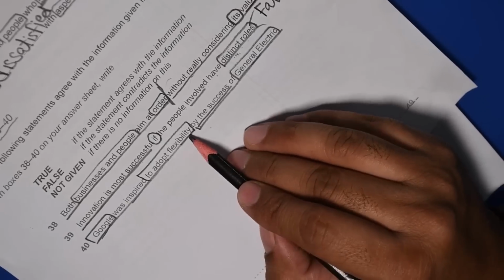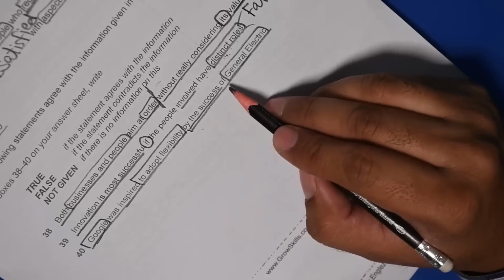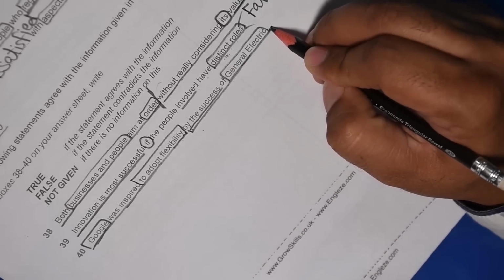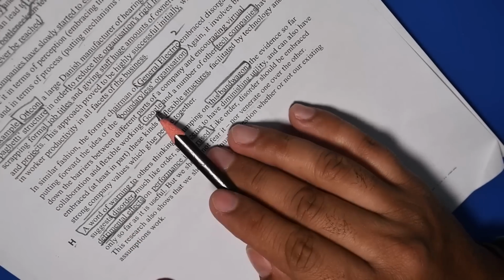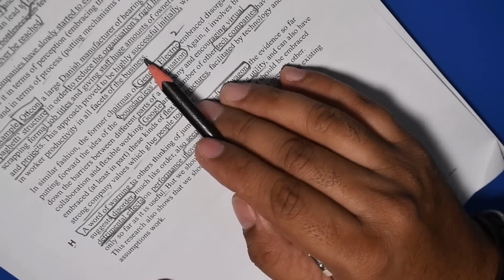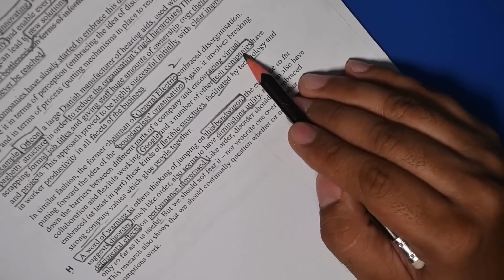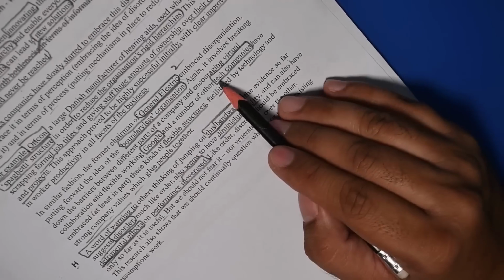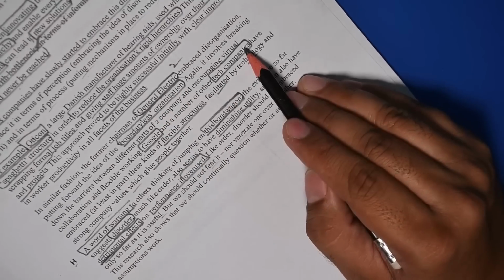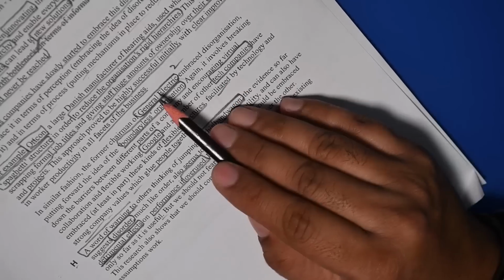But do they mention actually that Google was inspired to adopt flexibility by the success of General Electric? Do they mention anything about General Electric? The answer is no. Google is here, General Electric is there. They say tech companies, and now you might argue that General Electric is a tech company, but actually tech company is not General Electric.